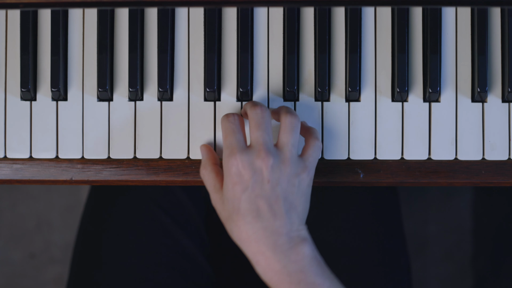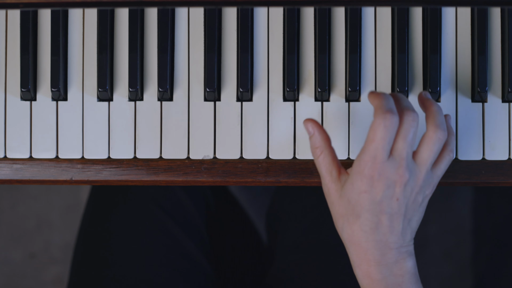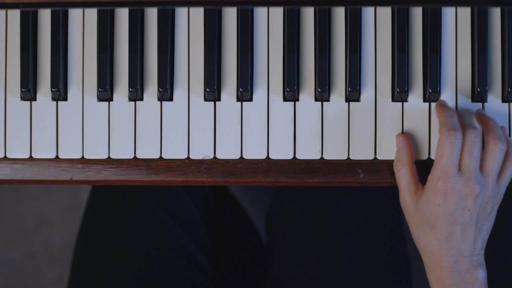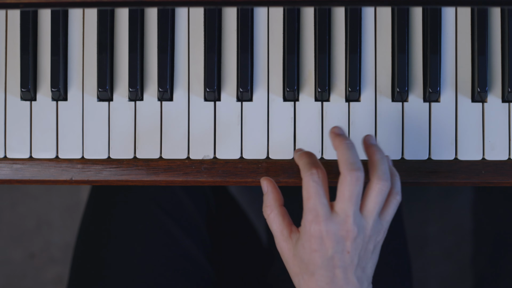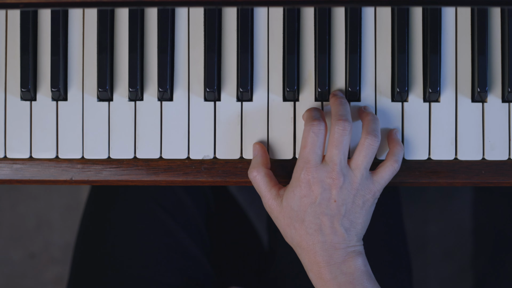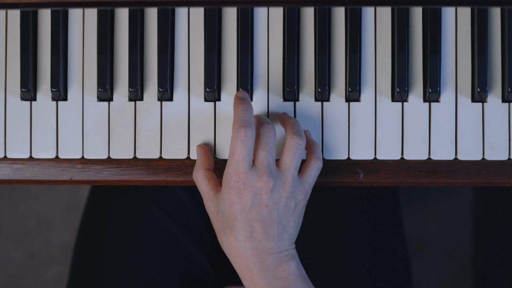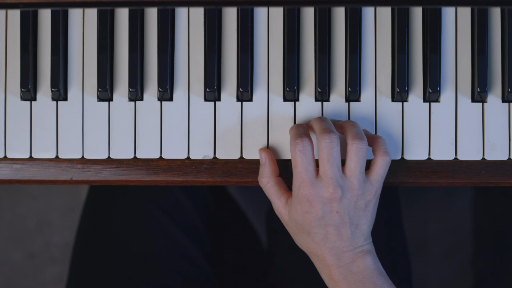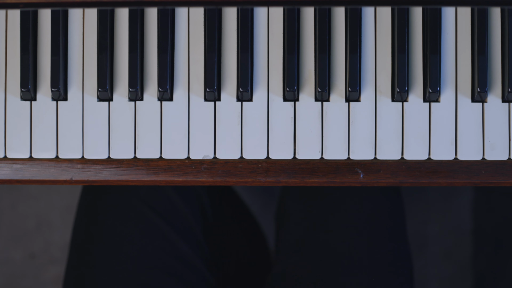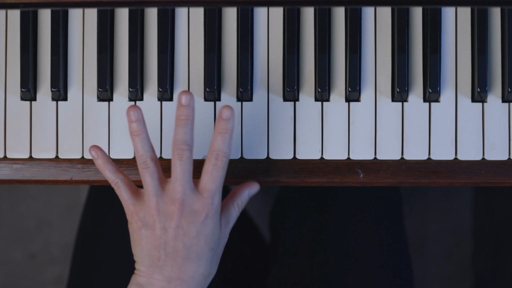Notice how I'm picking up my hand and moving right to the next position. So I want you to be able to do this as well, even if you have to go super slow. So think of jumping to your next chord rather than sliding and trying to find your notes. Once you're feeling pretty confident with this, then focus on speed. And don't forget to practice your left hand as well.